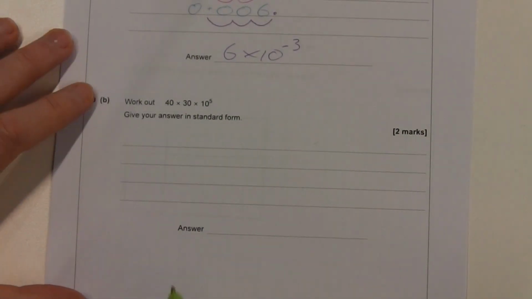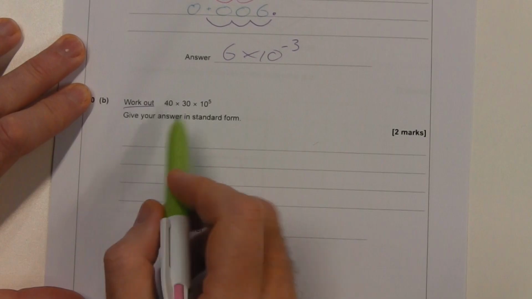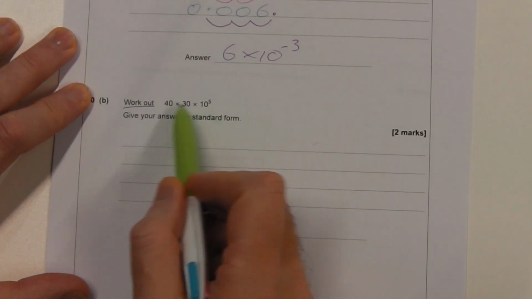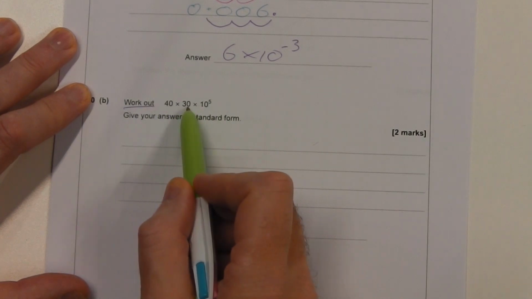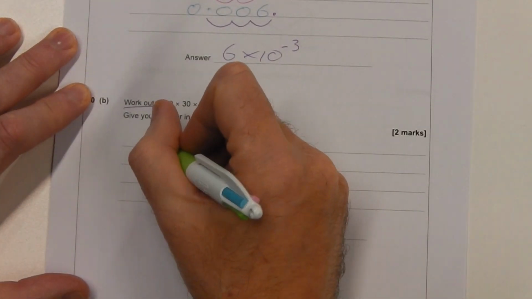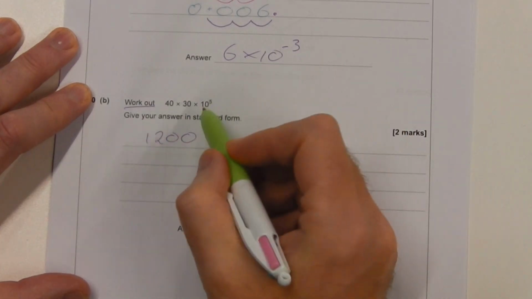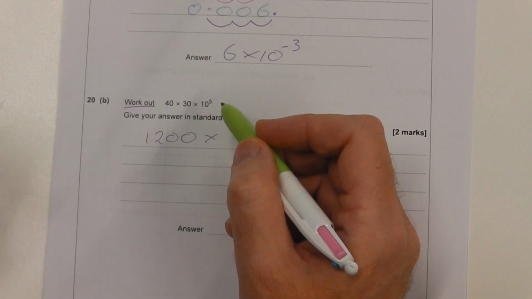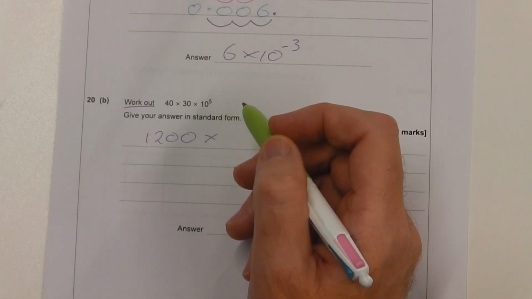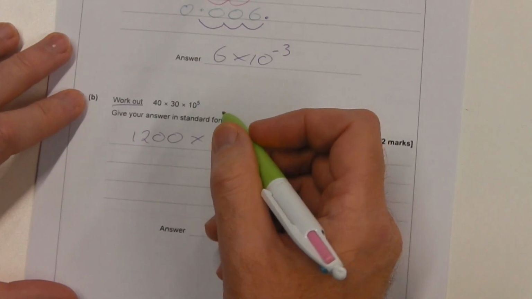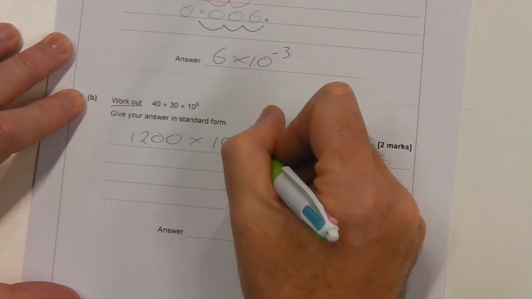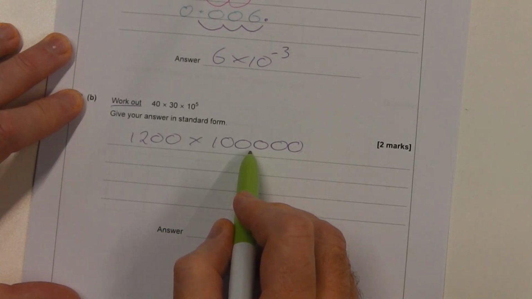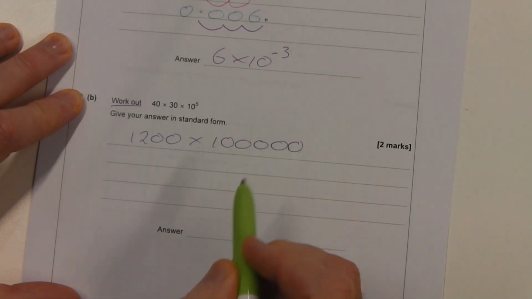Our next one, same. We've got to work out first and then give the answer in standard form. So I'll deal with this in order. I've got 40 times 30, and 40 times 30 is going to give me 1200. And I'm going to times it by 10 to the power of 5. So that's 10 times 10 times 10 times 10 times 10. And that's actually going to give me, here we've got 100,000. So I've now got 1200 times 100,000.